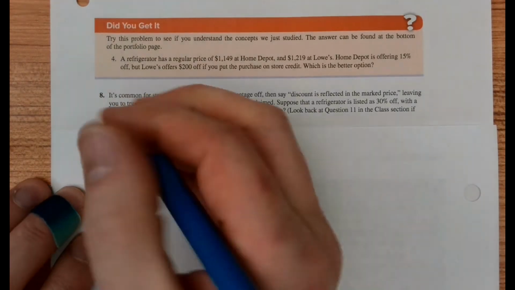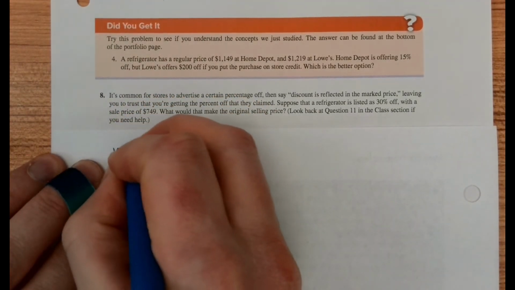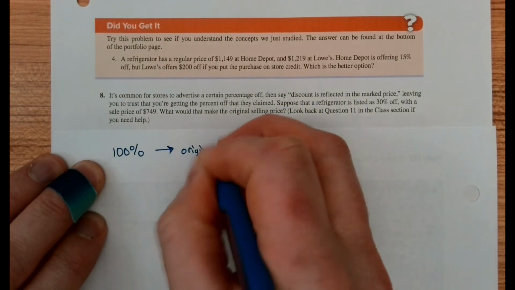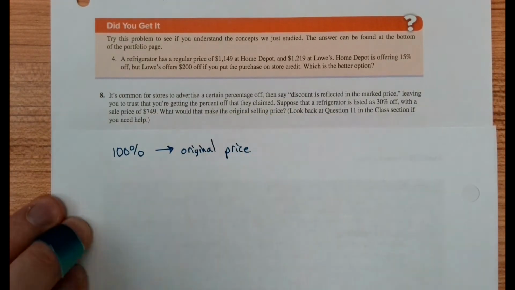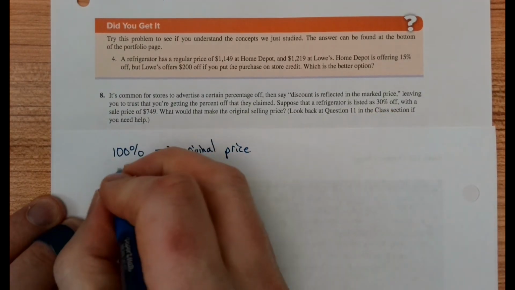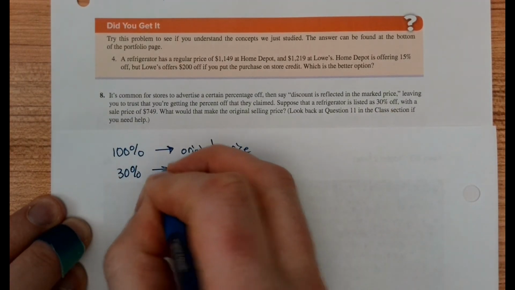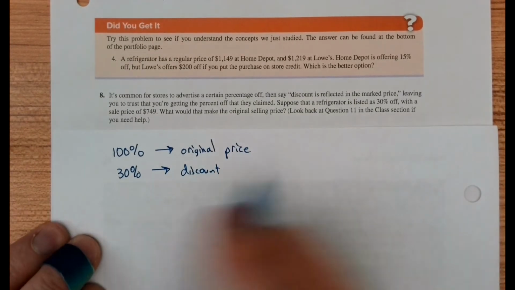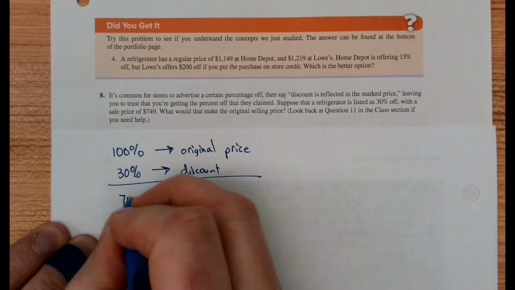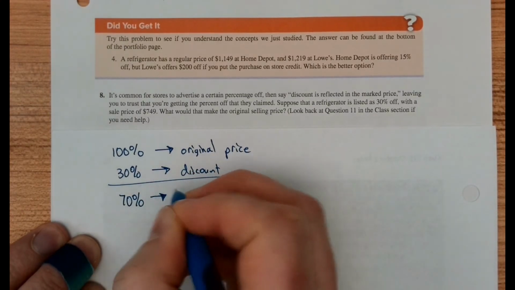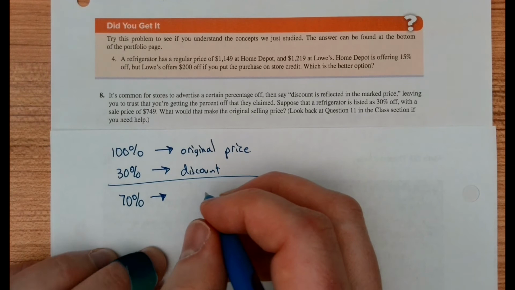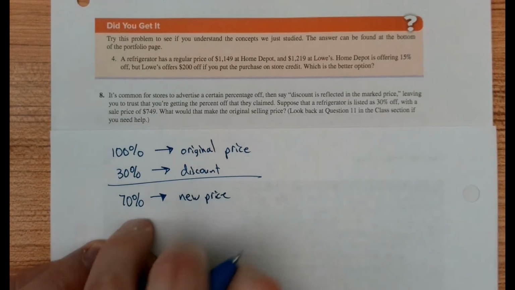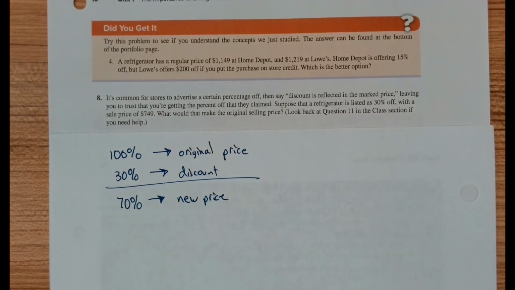I'm going to do the same kind of setup I did before. We're going to say 100% is the original price. And then we're told that we're getting a 30% discount. So this is our discount, which means that when we do this discount, what remains after the discount is 70% of the original price. So the new price is 70% of the original price.